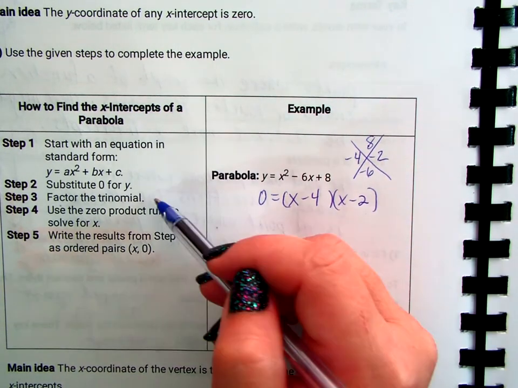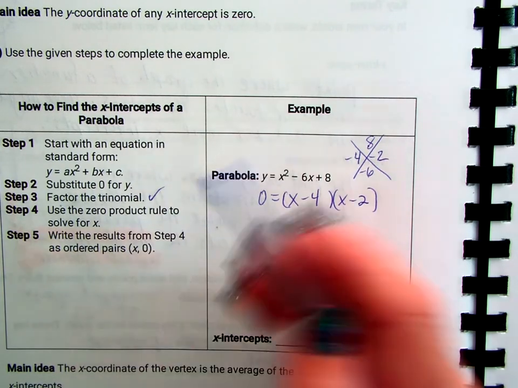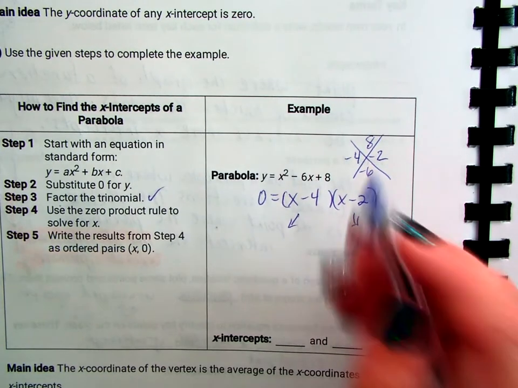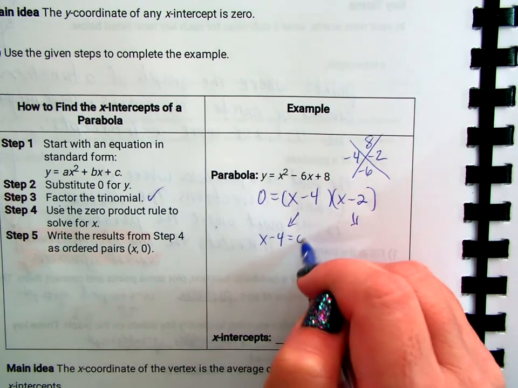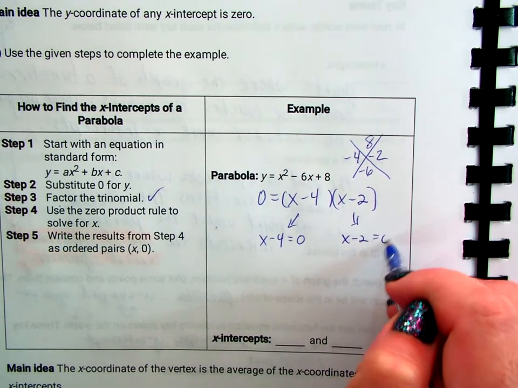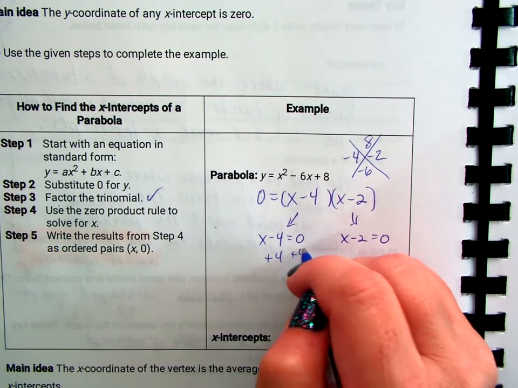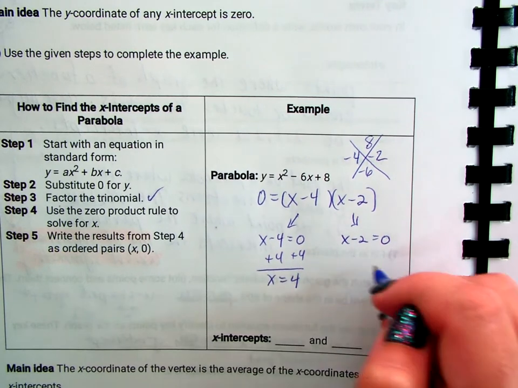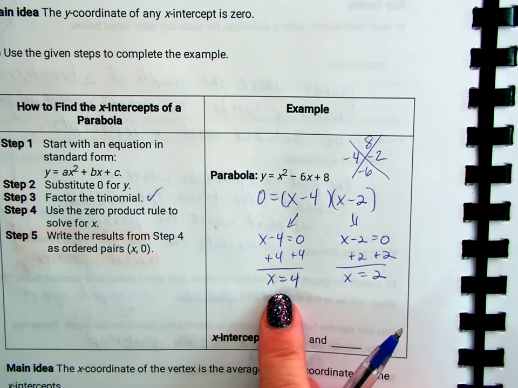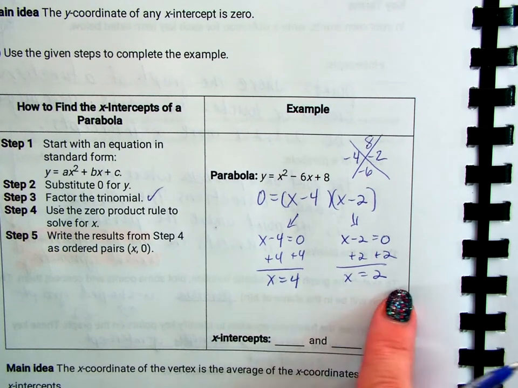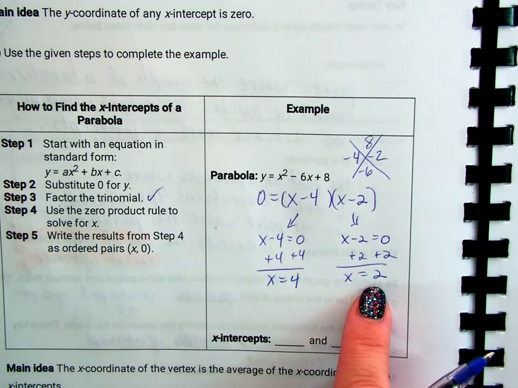Factor the trinomial, check. Now use the zero product property to solve for each x value, or 0. So x minus 4 equals 0, x minus 2 equals 0. We notice we're going to get the opposite signs from our factors when we solve. So 4 and 2 are my zeros, my roots, my solutions.